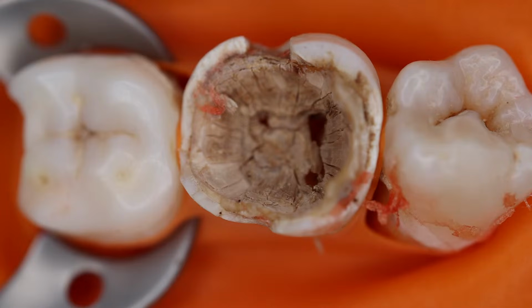Hi everyone, today we have this mandibular molar and we are going to do a live access cavity preparation for this grossly carious mandibular molar. The key thing that we need to understand is that when we are doing an access cavity preparation for this type of tooth, we should have a good judgment of whether this tooth is one that we can save, and only with a proper diagnosis should we proceed.